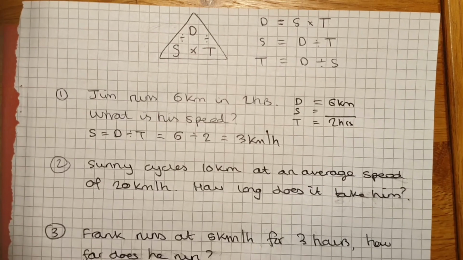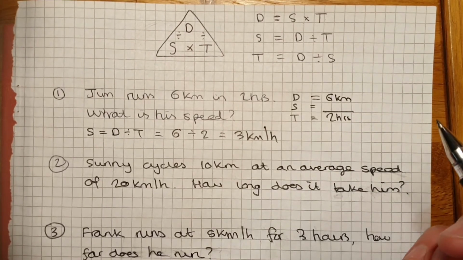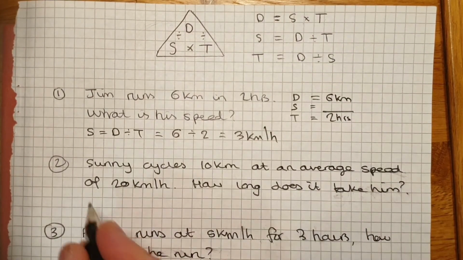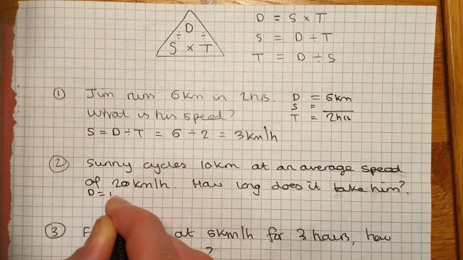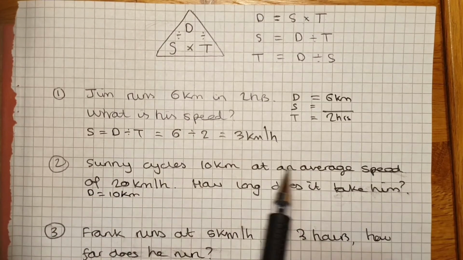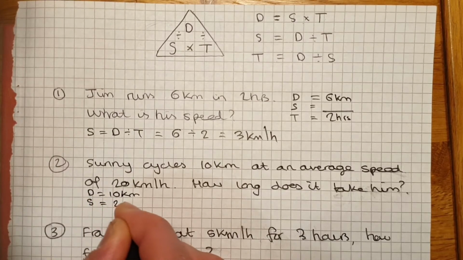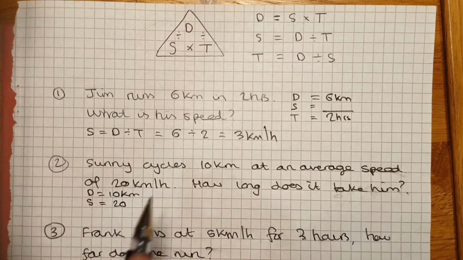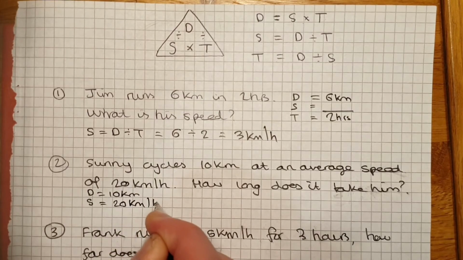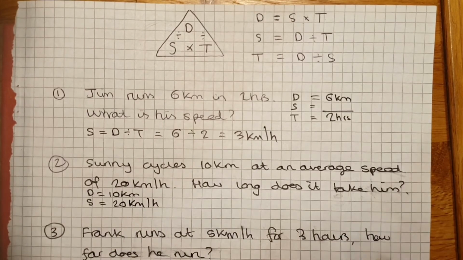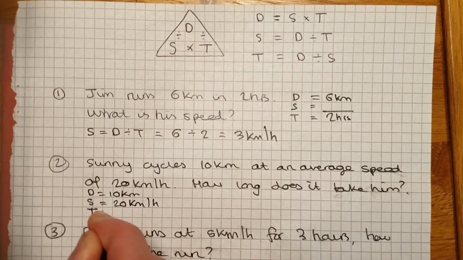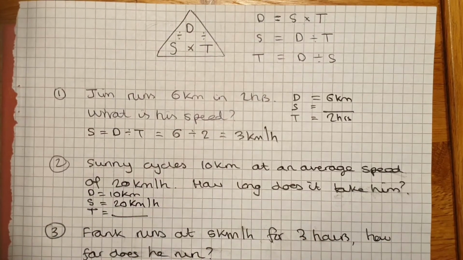Right, for number 2, it tells you that Sonny cycles 10 kilometres, so 10 kilometres is a distance, so I'm going to fill that in, D for distance. D equals 10 kilometres. It's an average speed of 20 kilometres per hour, so that's a speed. How long does it take him? And that's a time that we're looking for, so that's T. So time is the thing that we don't know.